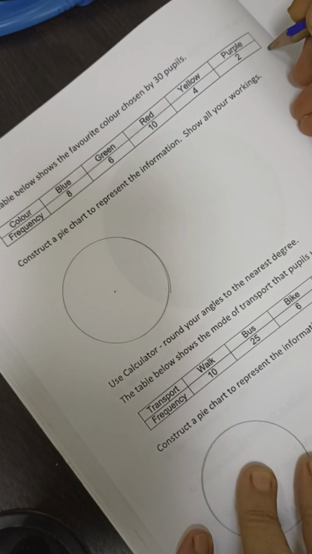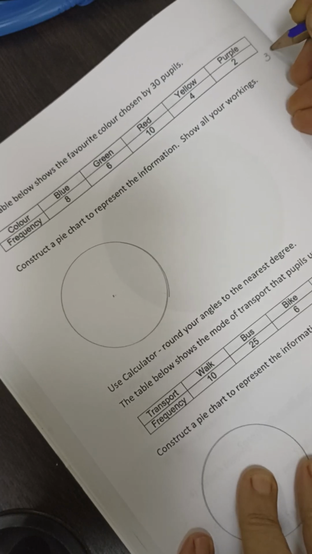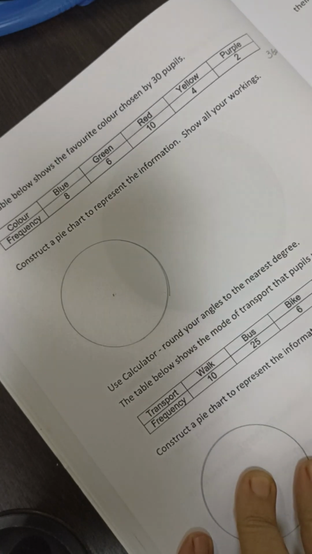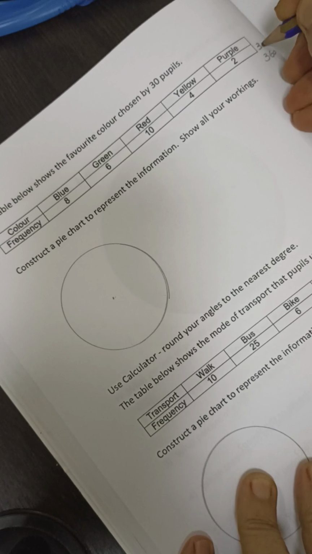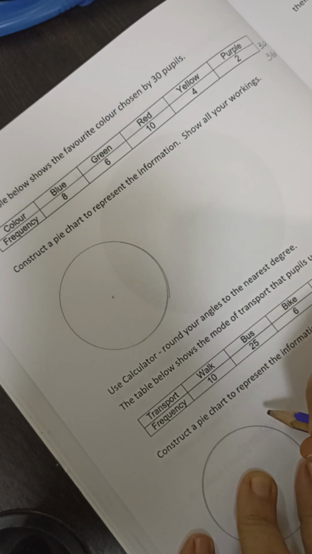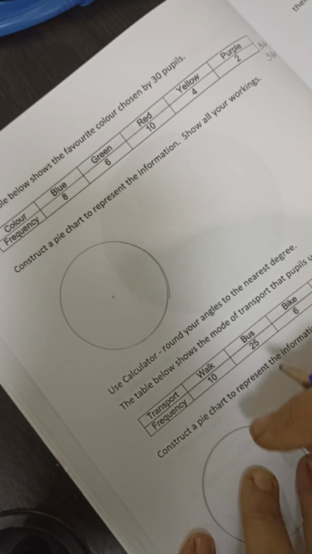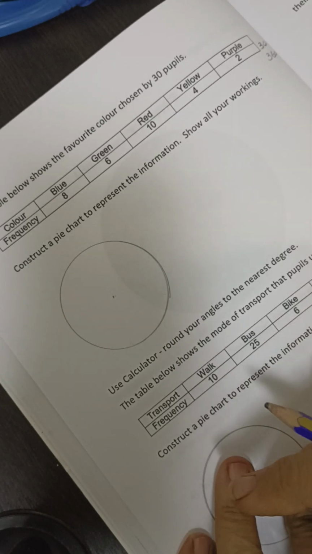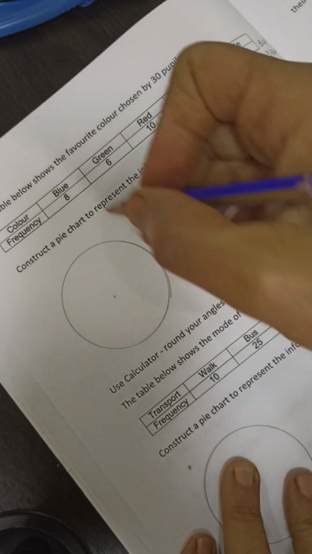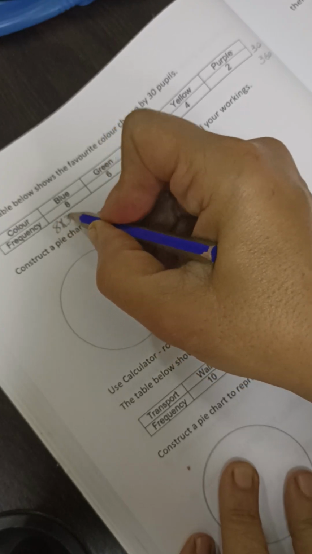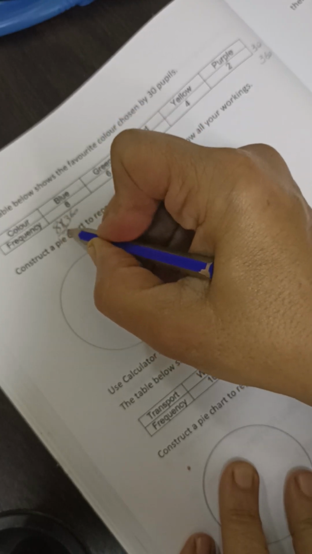The total of the angles around the center is 360 and the total number of pupils is 30. So I have to know each color how many degrees. The blue has 8 pupils out of the 30 and I want to know how many degrees out of the 360. So I'm going to multiply 8 times 360 over the 30.